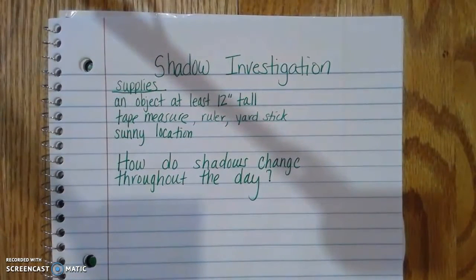Remember, if I am going too fast, make sure you press pause. That way you get everything you need in your notes. How do shadows change throughout the day?